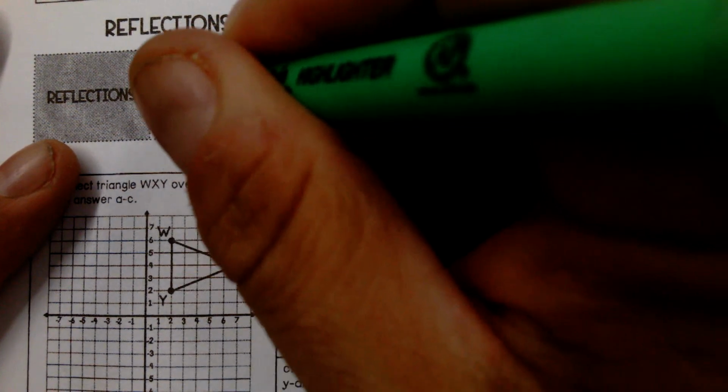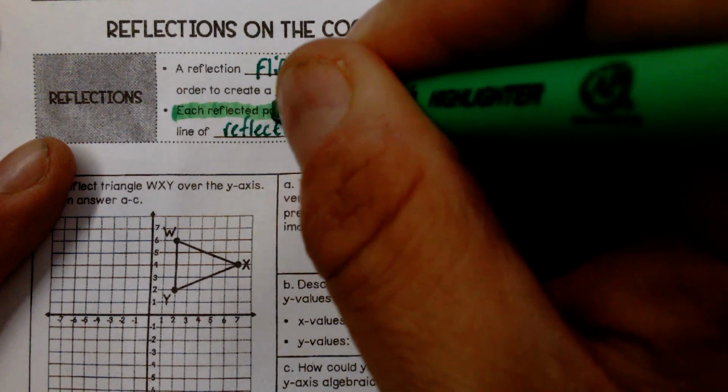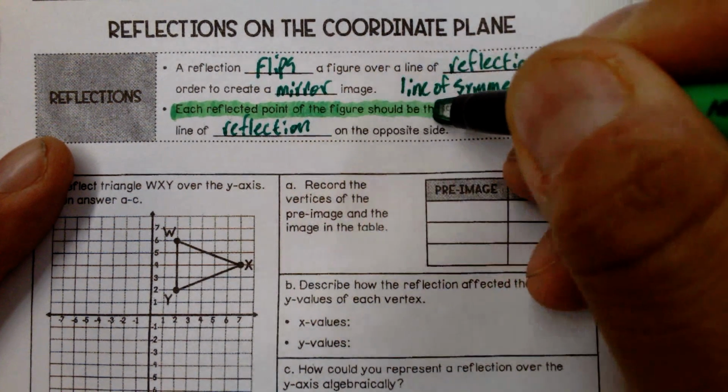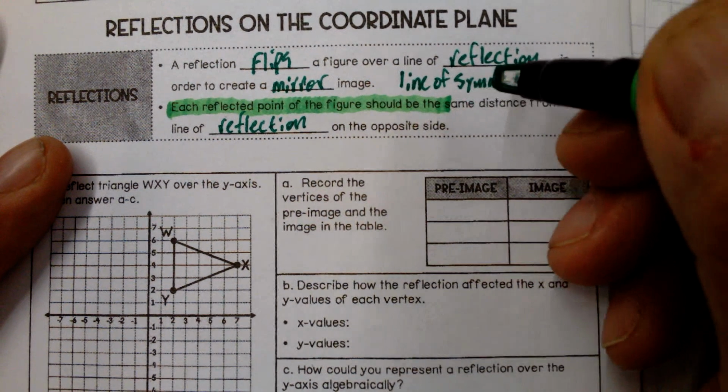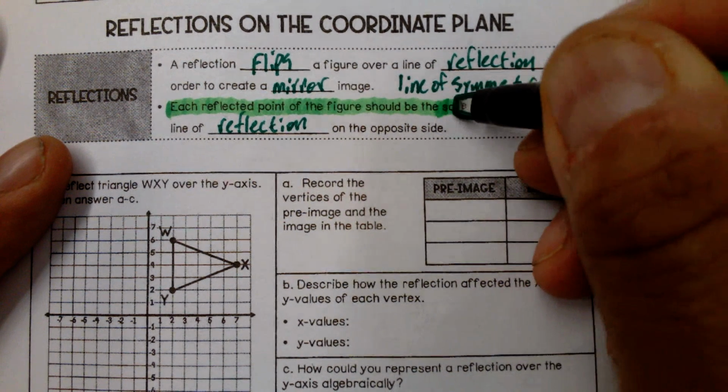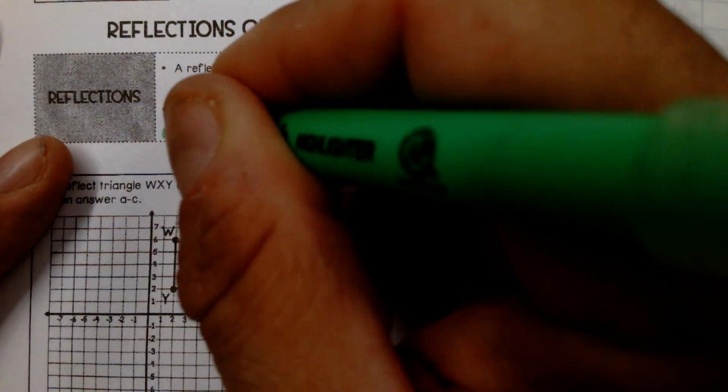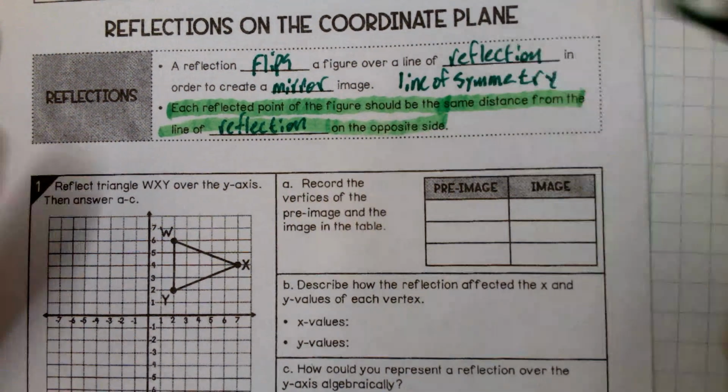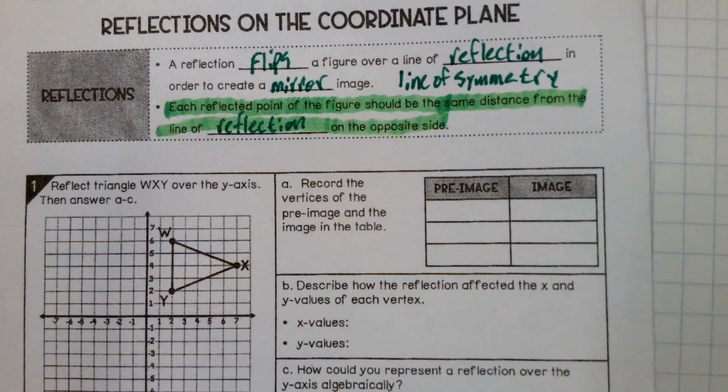The easiest way to reflect something is each reflection point or figure should be the same distance from the line of reflection. That's that depth you notice when you look in the mirror, right? Things behind you look behind you in the mirror. Your facial features, they look like they're in depth a little bit. And that has to do with the concept of equidistant.